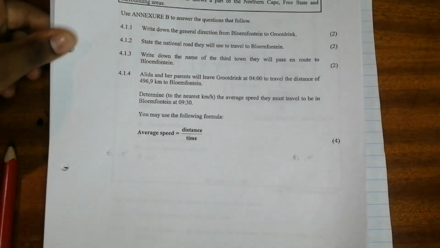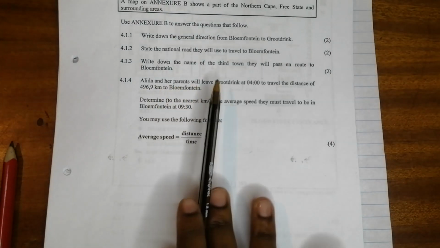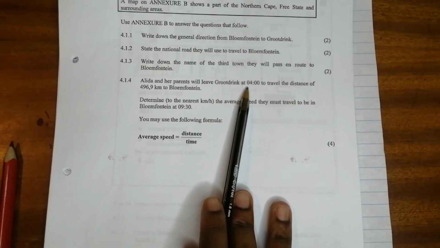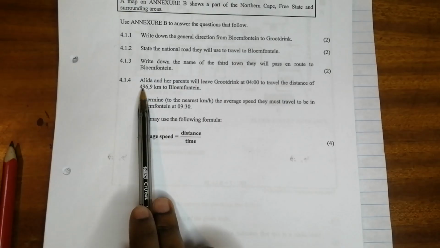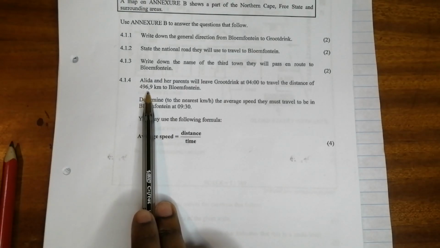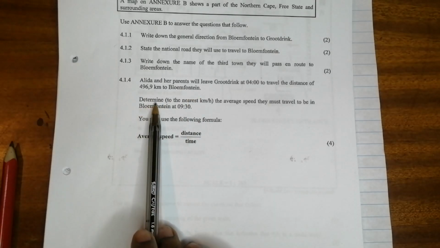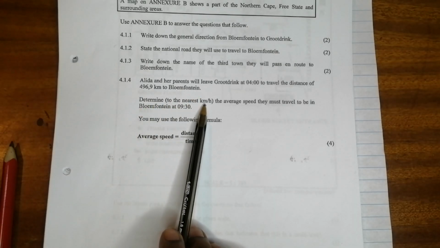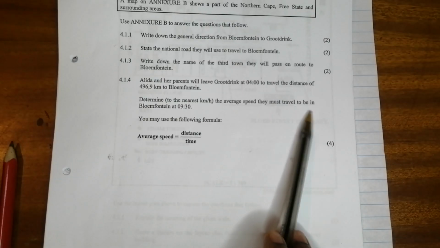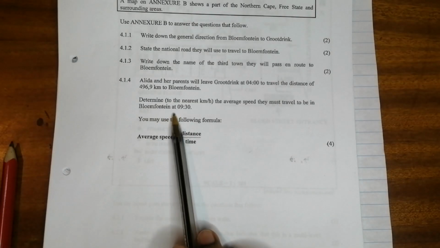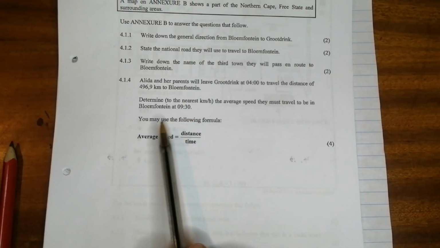And 4.1.4: Alida and her parents will leave Grootdrink at 4 to travel the distance of 496.9 kilometers to Bloemfontein. Determine, to the nearest kilometer per hour, the average speed they must travel to be in Bloemfontein at 9:30 in the morning.